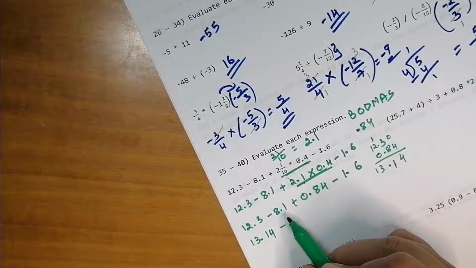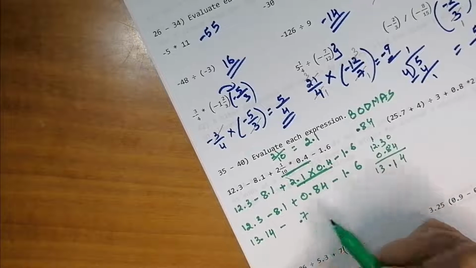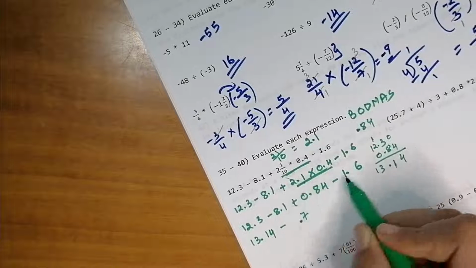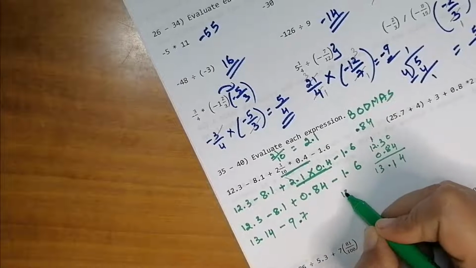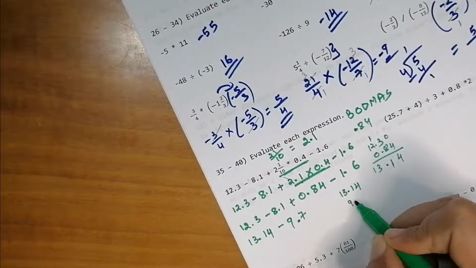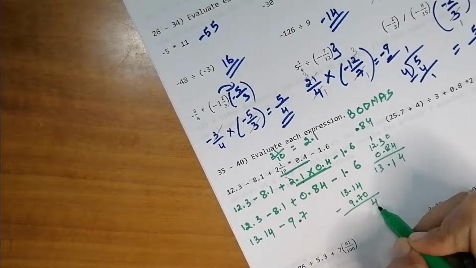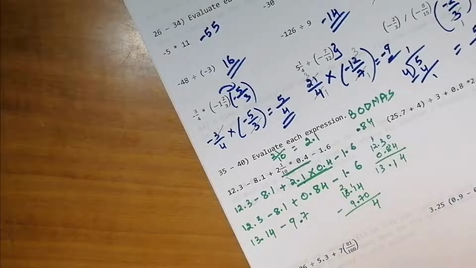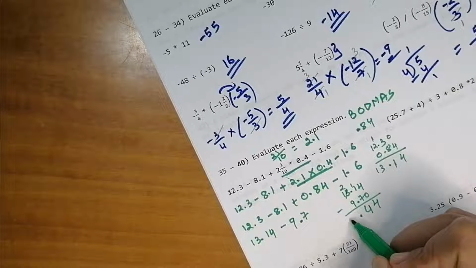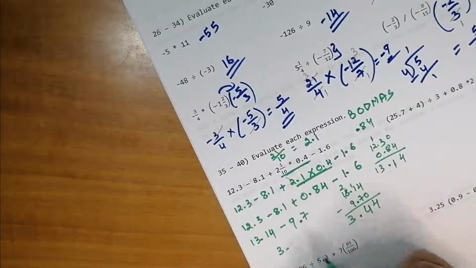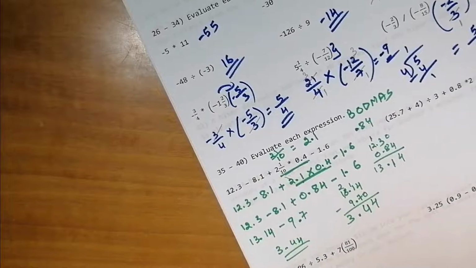Let's do it orally. It's doable because the digits are simple. 1 and 6 makes 7, right? Decimal point. 1 and 8 makes 9. Okay? So this is basically 13.14 minus 9.7. So this 4 comes as it is. We make this 12 and get 1 here. 11 minus 7 is 4. 12 minus 9 is 3. So the answer is 3.44 with a positive sign because the larger number is positive.